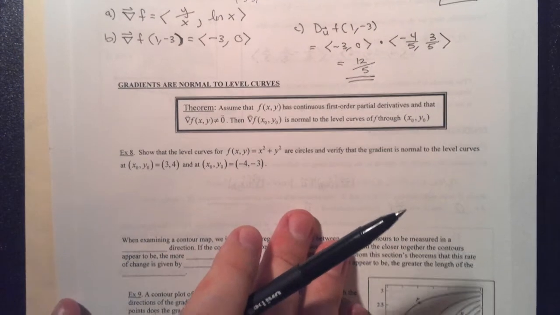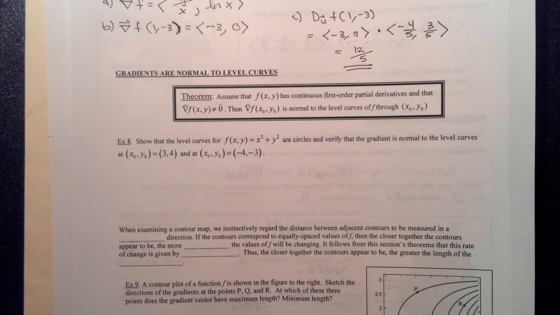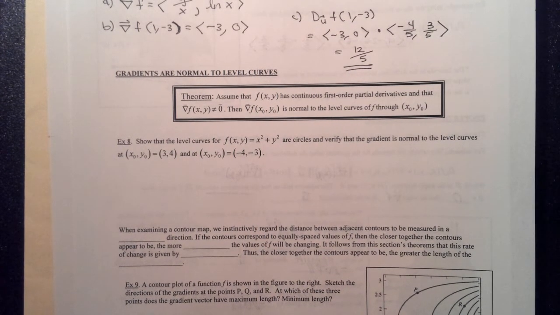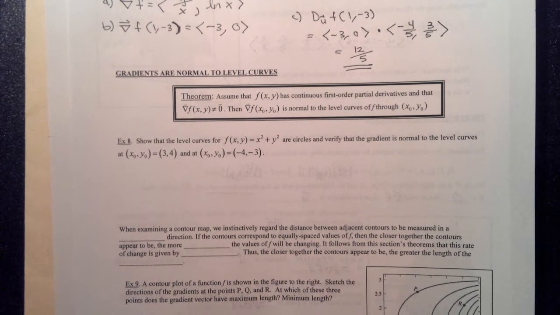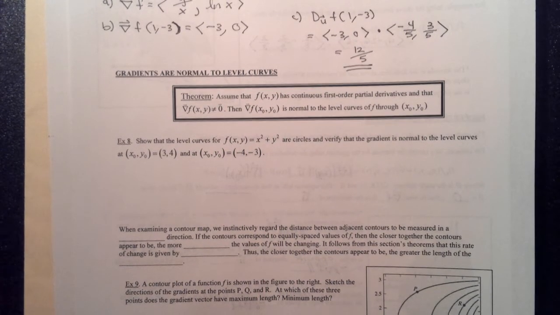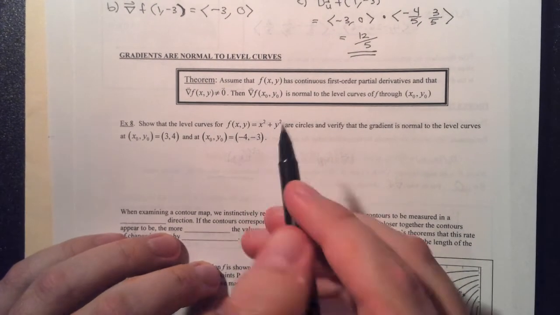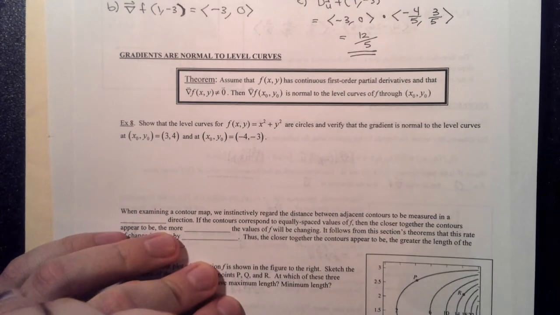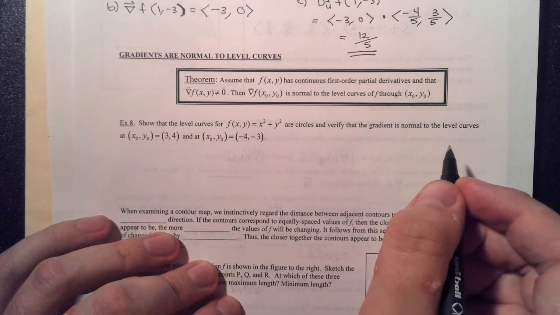All right, another property that we should know. The gradients will be normal to level curves. So if we assume that f of xy has continuous first-order partial derivatives, which for our purposes generally is what's going to happen, and that the gradient is not the 0 vector, then the gradient of f at x naught, y naught is normal to the level curves of f through x naught, y naught. So I want to show that the level curves of f of xy equals x squared plus y squared are circles, and verify that the gradient is normal to the level curves.